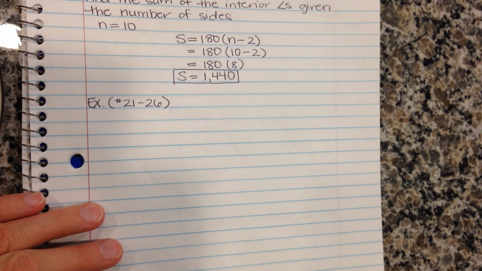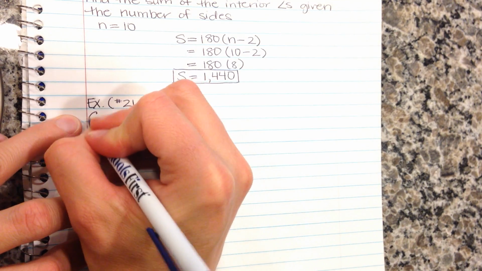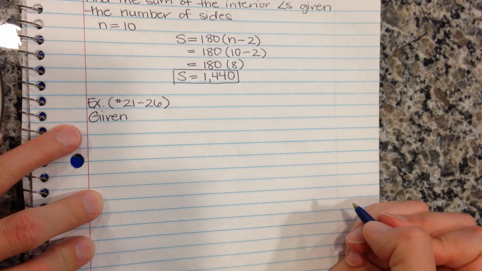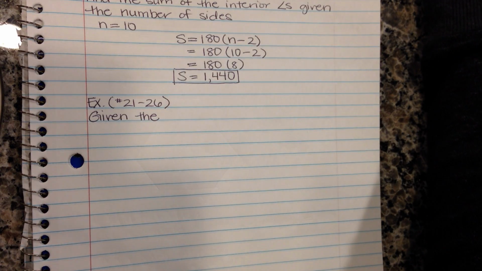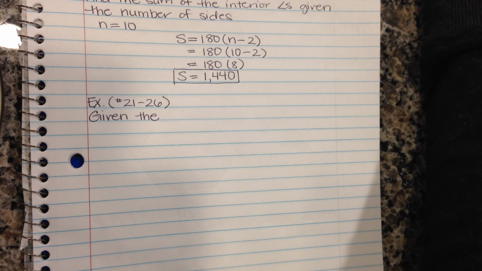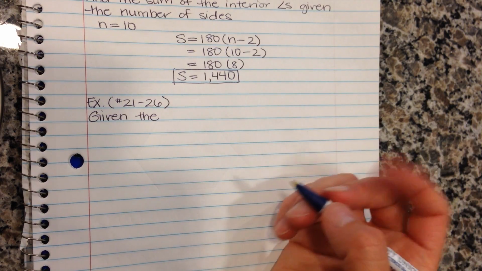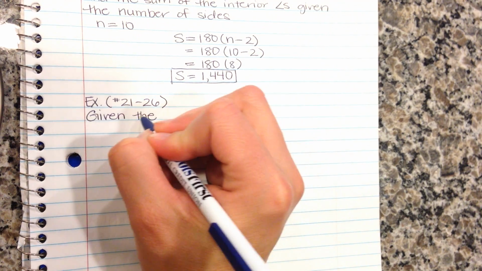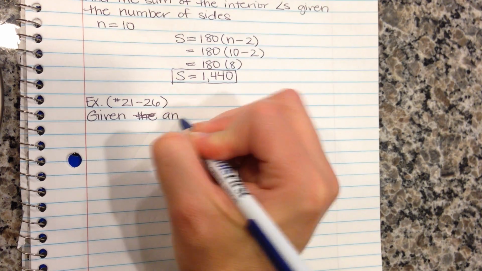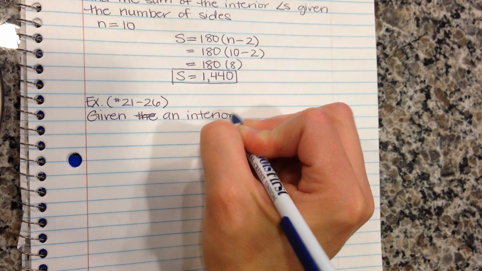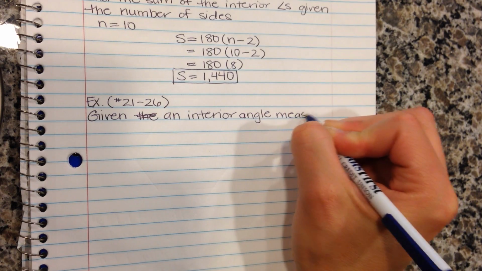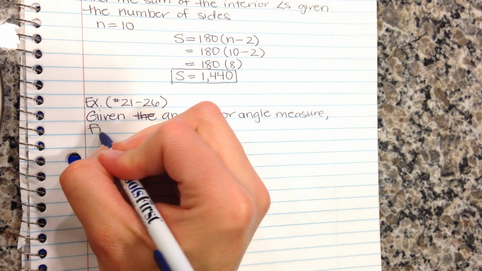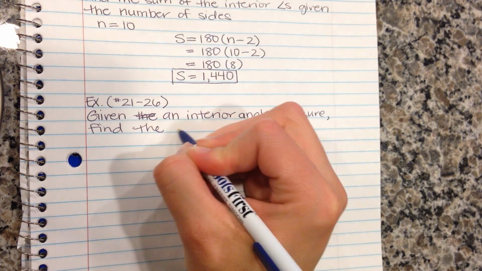And what this says is given, so it's going backwards, given the sum, I believe, I'm just going to double check, or given just one interior angle measure, find the number of sides.